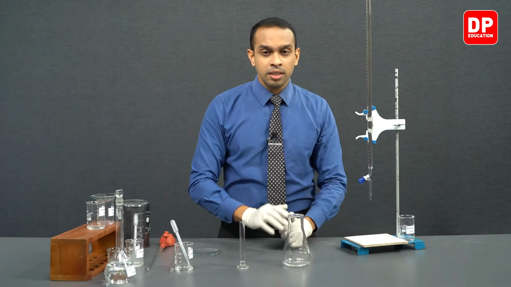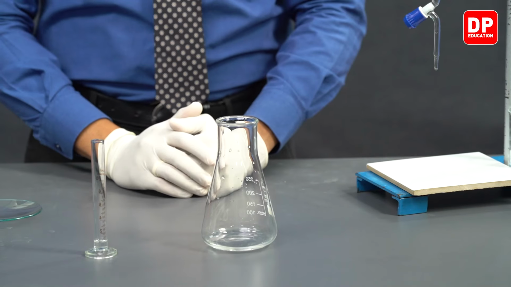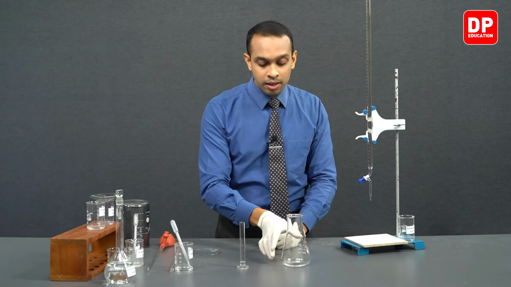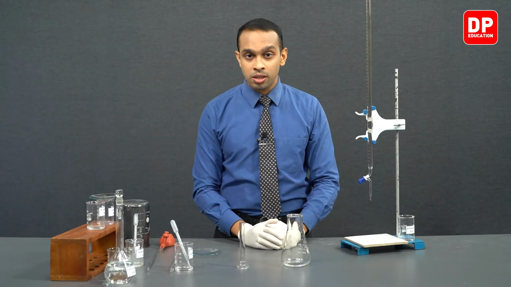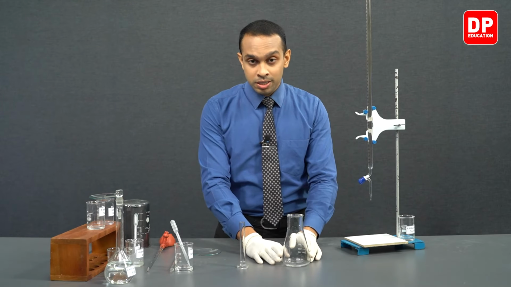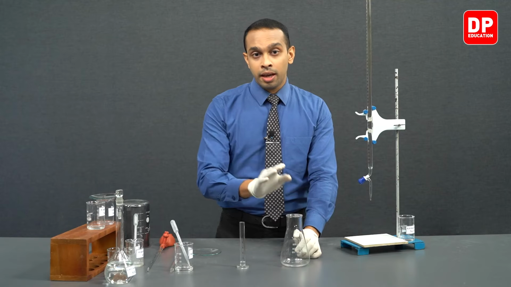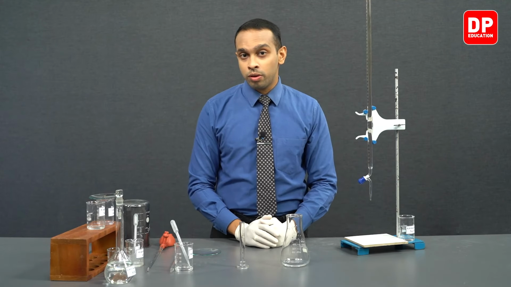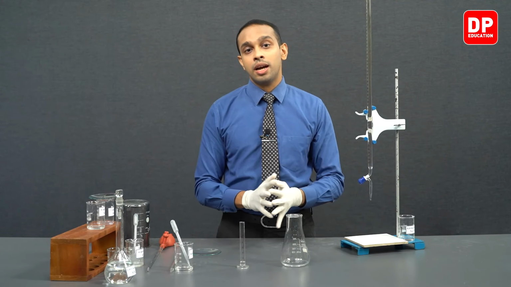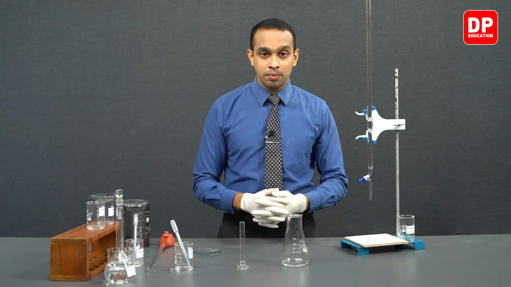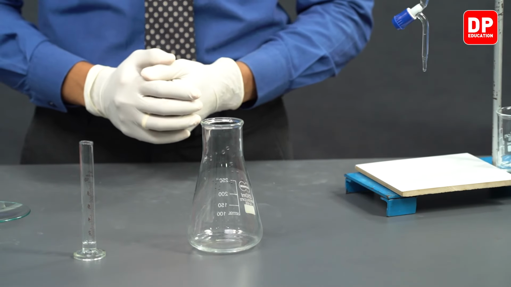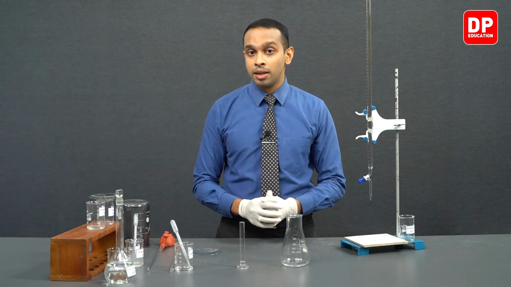As we add sulfuric acid to the titration flask, you will notice that the color of the solution starts to change. This is because in this reaction mixture in the titration flask, we have both iodate and iodide ions. However, the reaction between the iodate and the iodide ions happens in acidic medium, and the iodide ion solution we introduced was highly alkaline.